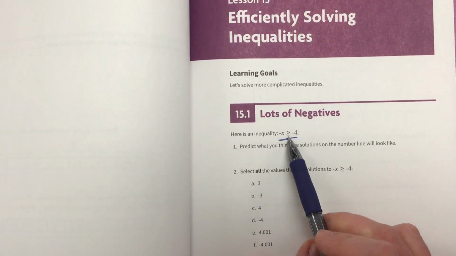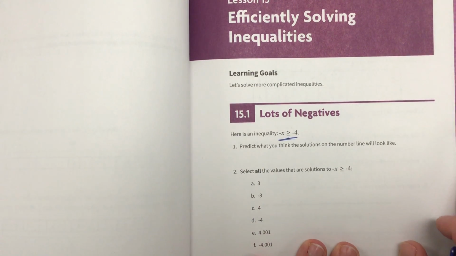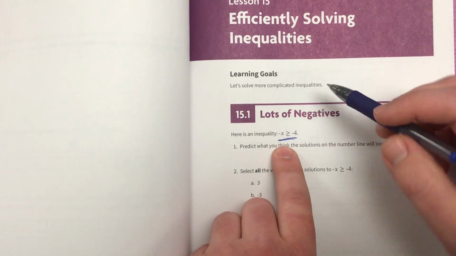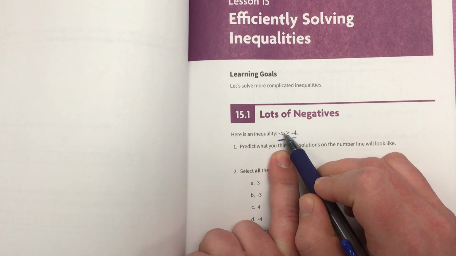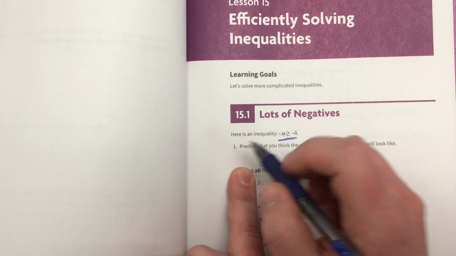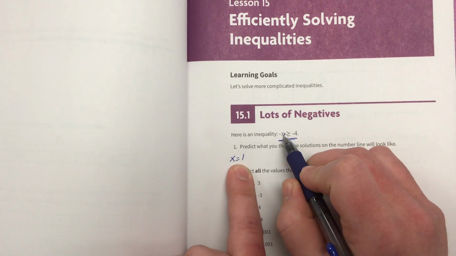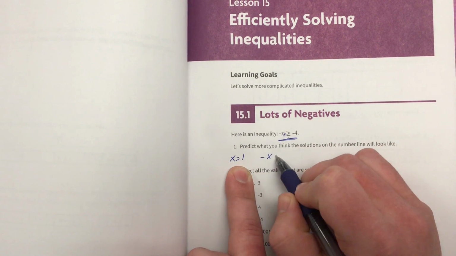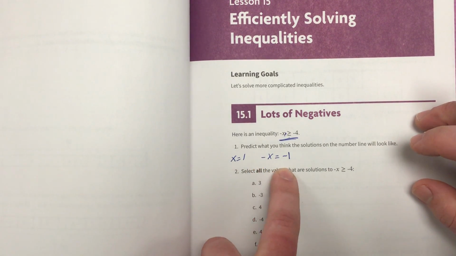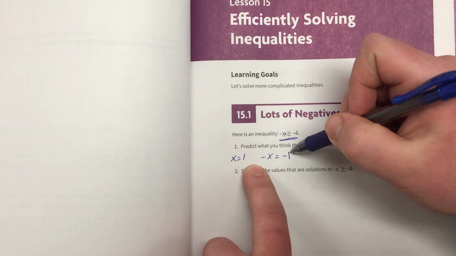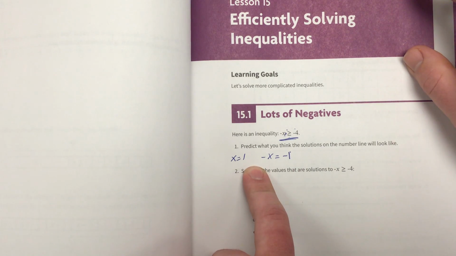So let's just talk about some numbers that would work as a solution here. Kellen? 1. 1 would work. All right. What happens when we have a negative in front of a variable? It switches the sign of whatever we put in. So if we say x equals 1, that would mean negative x would equal negative 1. We all okay with that? All right, so 1 would work because negative 1 is still greater than negative 4.